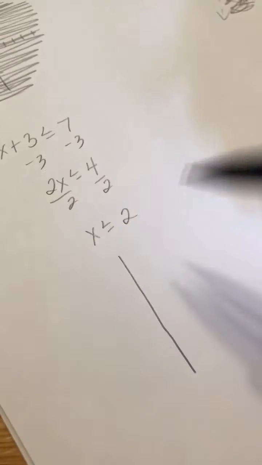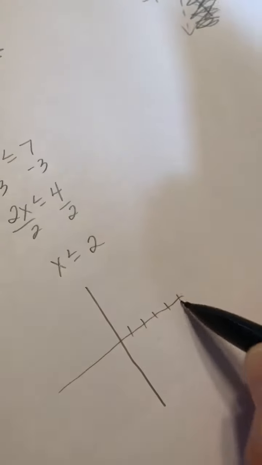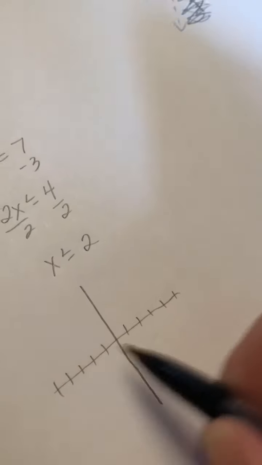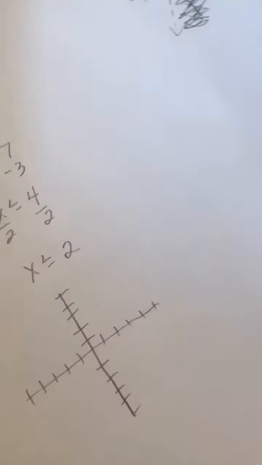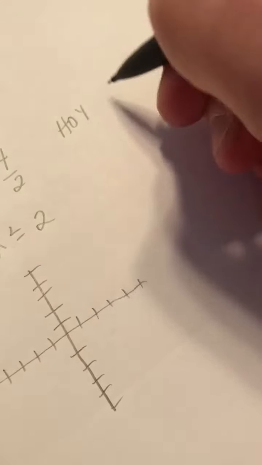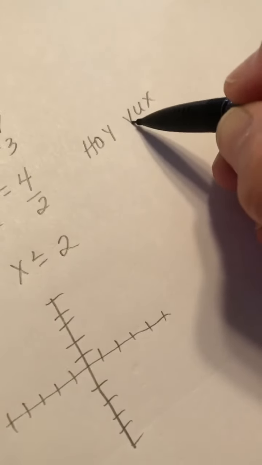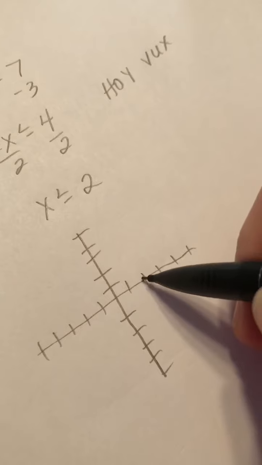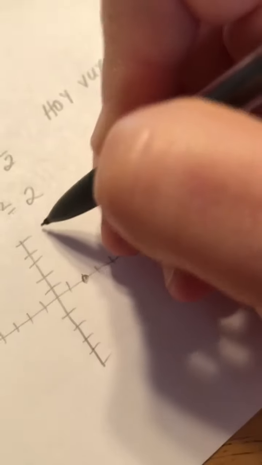There is no m, there is no b, so we don't need to name them. You should be already thinking in your head, it's an x only. So if we follow our acronym that I had given you earlier, we know that it's x, so it should be a vertical line. So I go to where x is equal to 2. It is solid because it's equal to, so it's a solid vertical line.